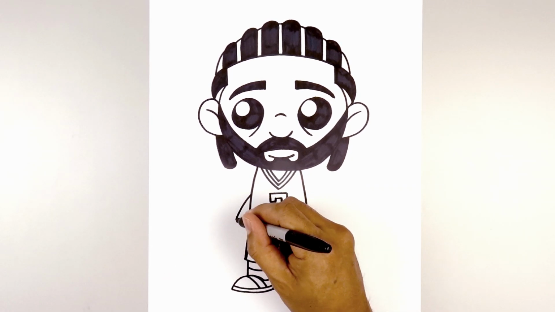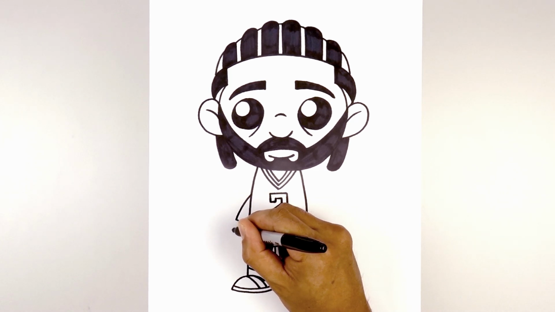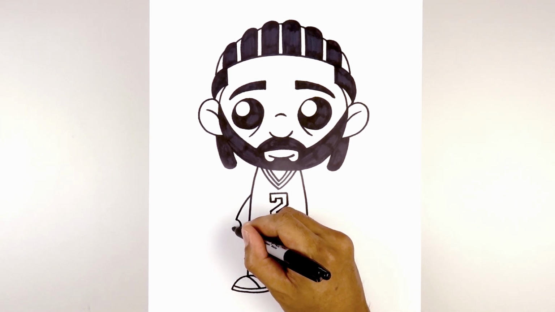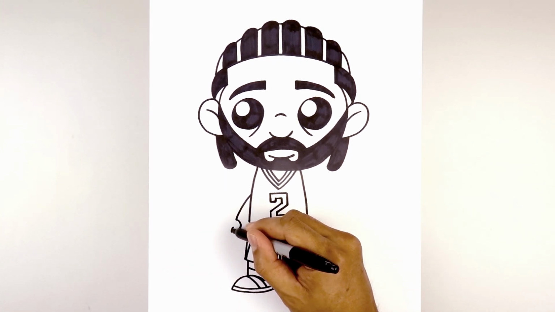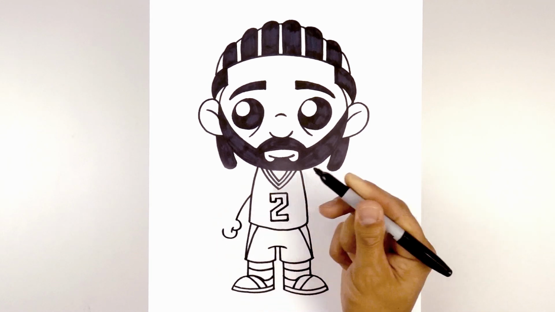Let's draw in a small half circle for the thumb. And at the end of the thumb, we'll add a bracket. Now let's add in 3 fingers. Starting from the bottom curve of the thumb, come down and then up around that bracket.